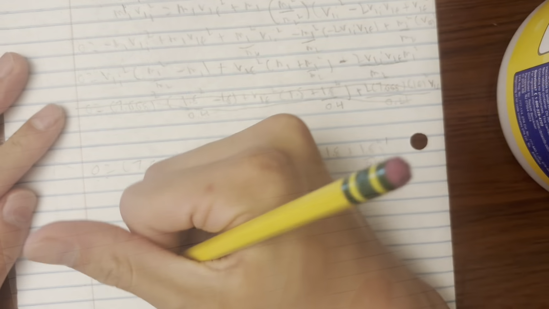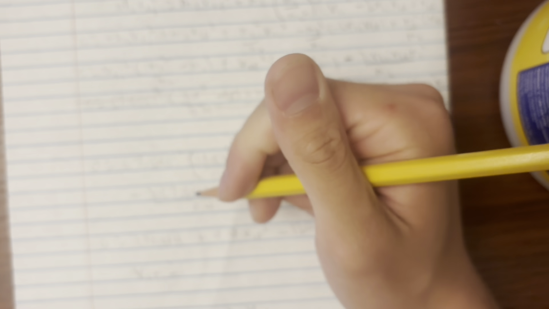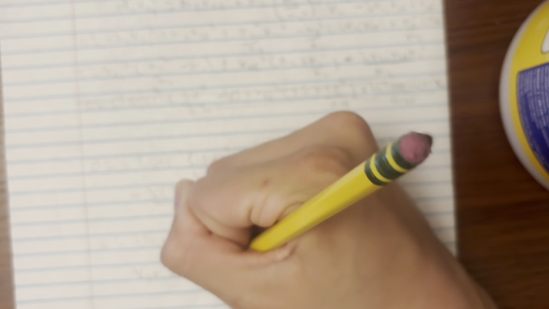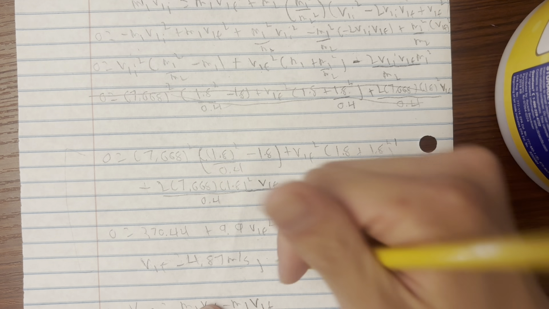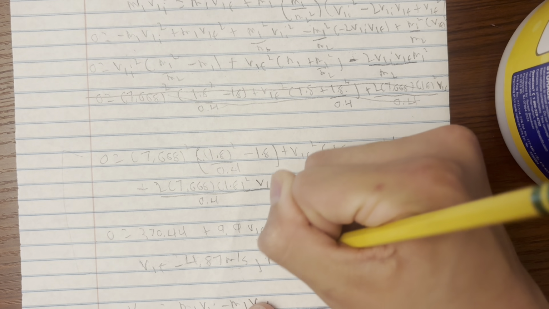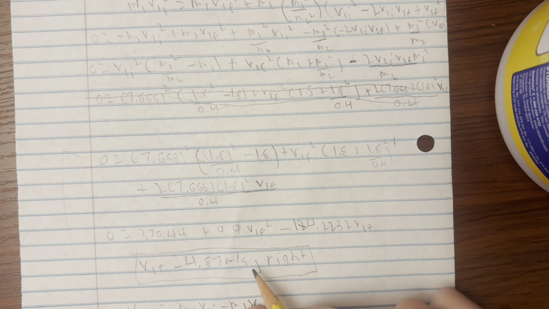So that means now we can rewrite V1F as 4.87 meters per second. Since it's positive, that means it's going to the right. So the velocity of the pendulum after collision is 4.87 meters per second to the right, or you could write it as plus.